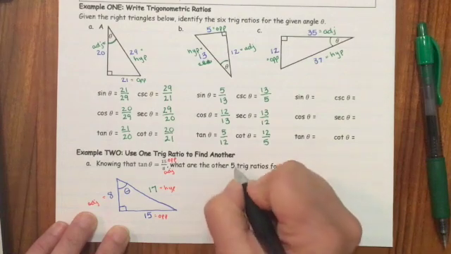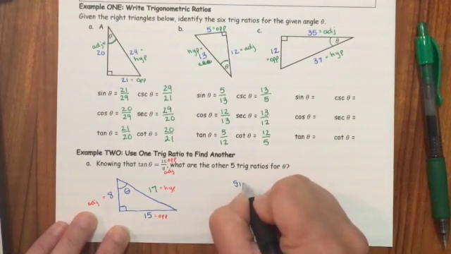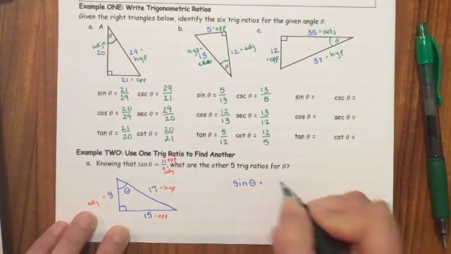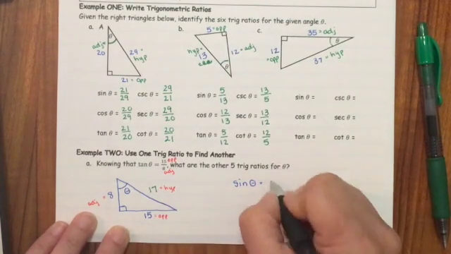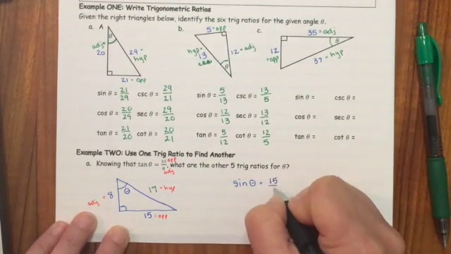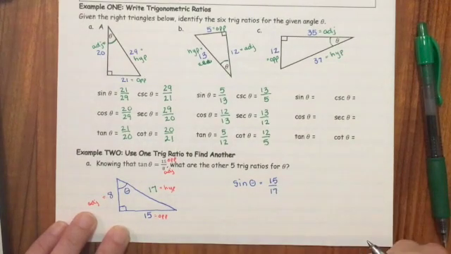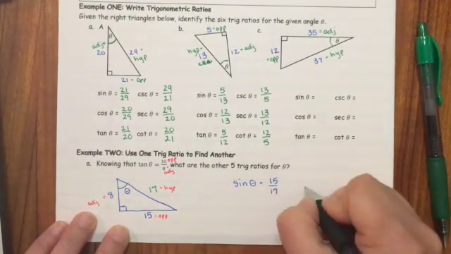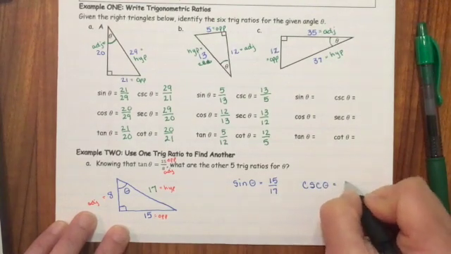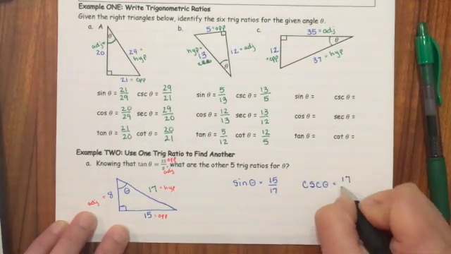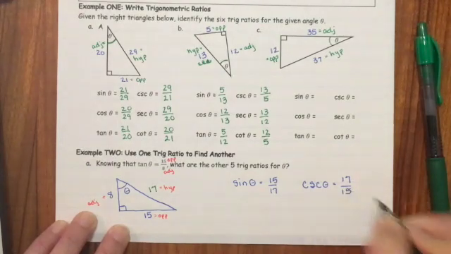So I'm sorry, my other 5. So the sine of theta I can come over here and see is the opposite over the hypotenuse is 15/17. Okay, now its reciprocal is the cosecant of theta, so I'll write that as 17/15.